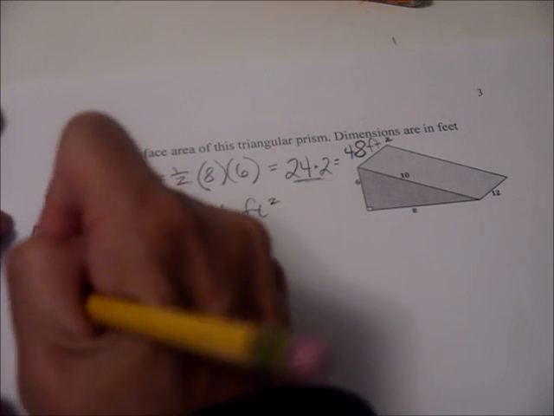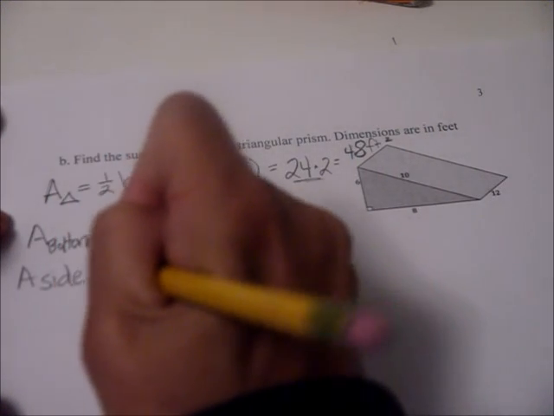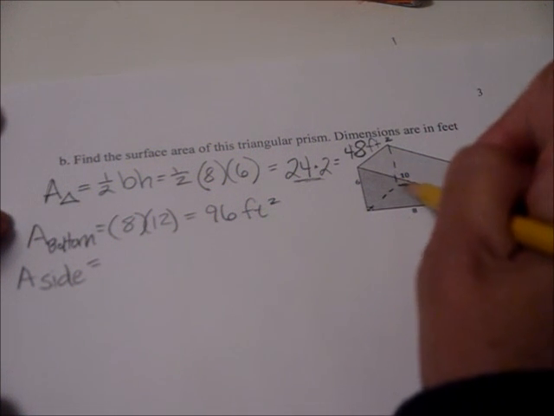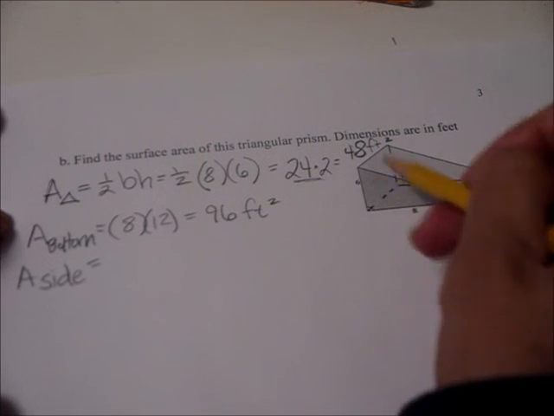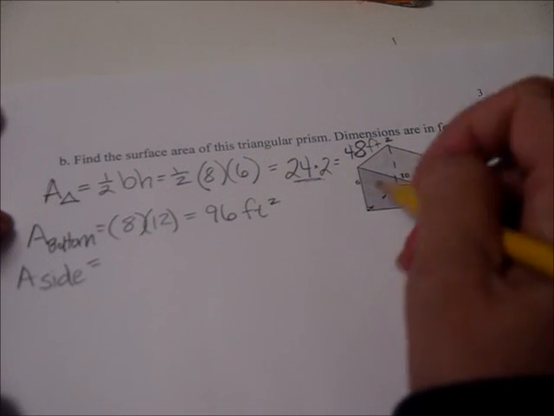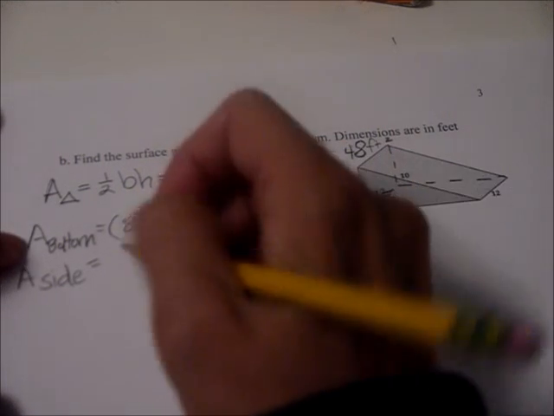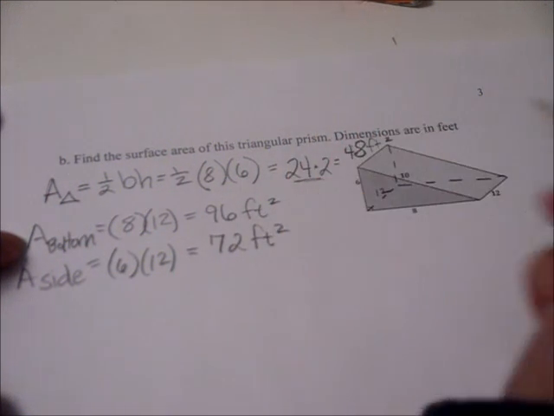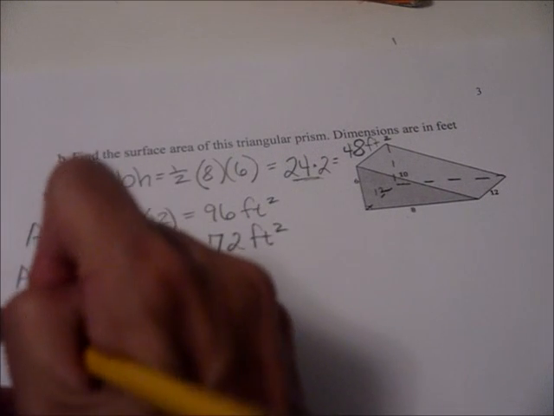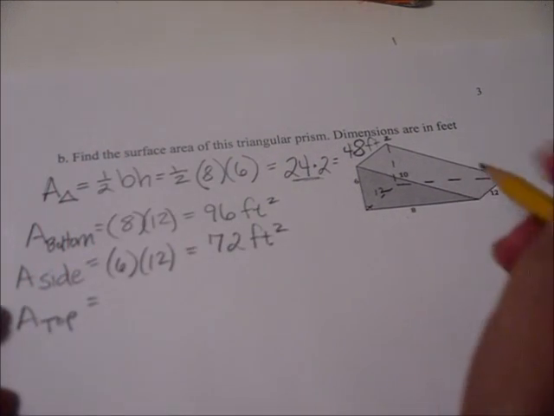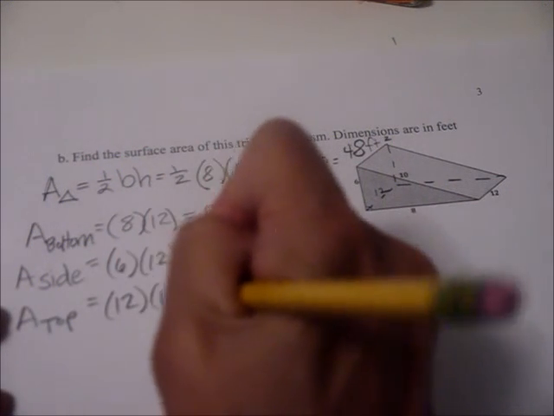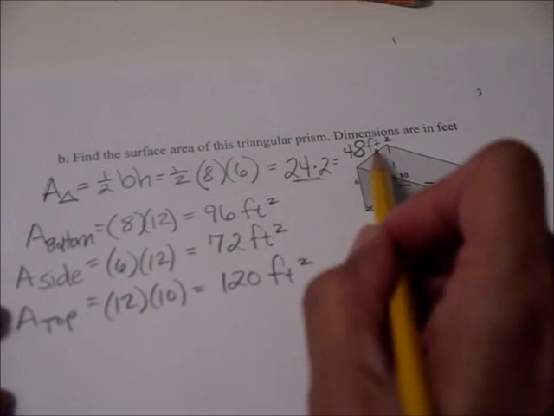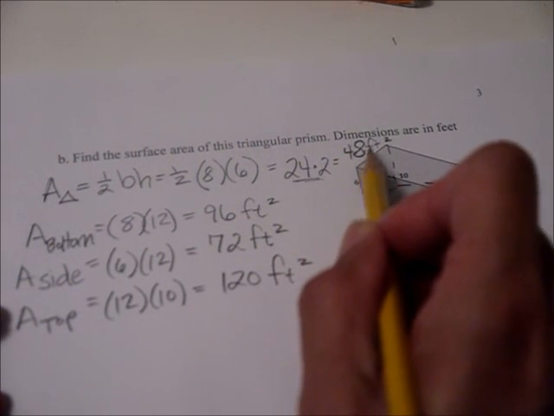Let's do the area of the side, and that would be, if we drew the dotted lines to really see, it's a 6 by, this here is 12. Okay, so it's a 6 by 12, and that is 72. Now I hope you know your 12s because they'll get used a lot. Area of the top is 12 by 10. Okay, 120 feet squared.